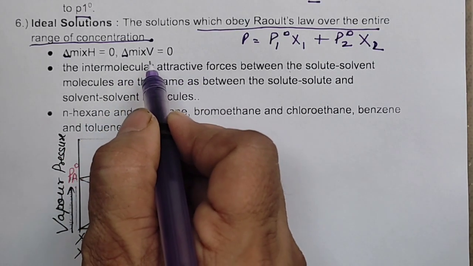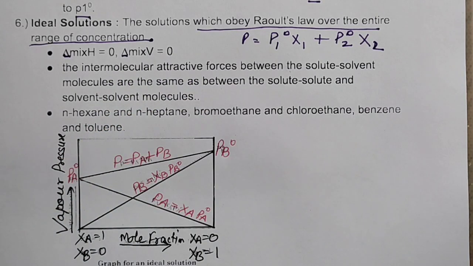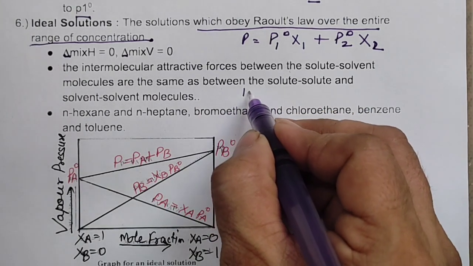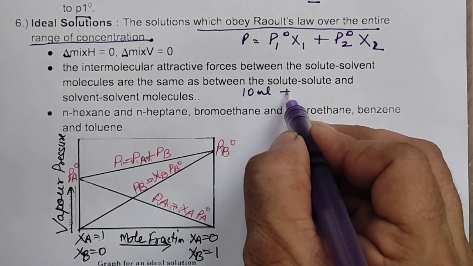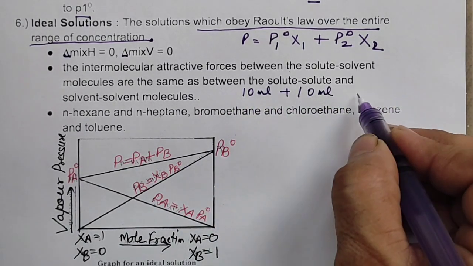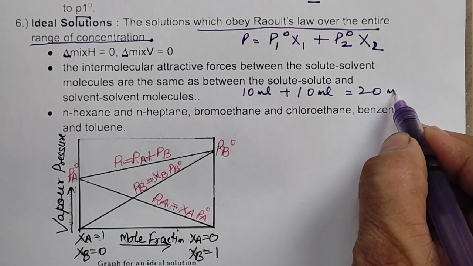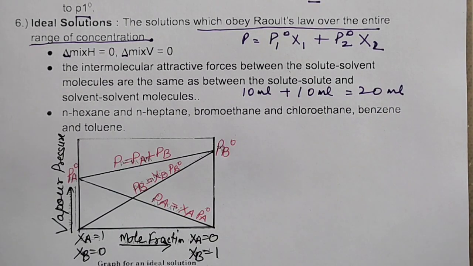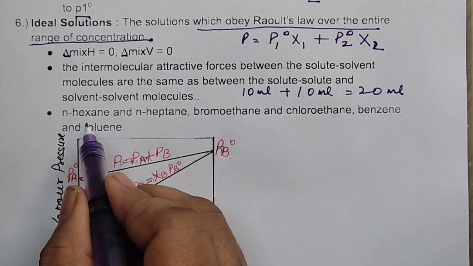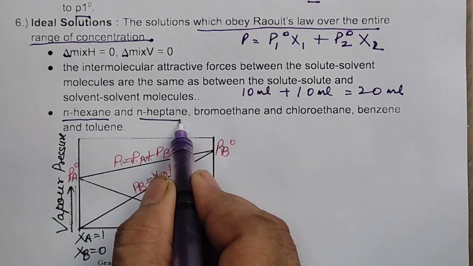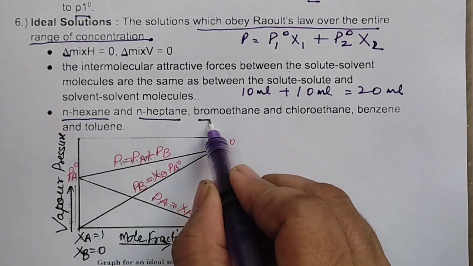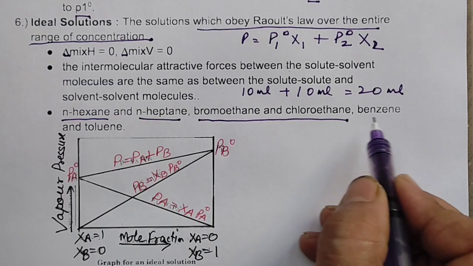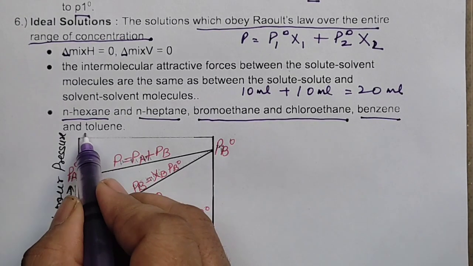And delta V mixing is also 0, because in such cases if I mix 10 ml of the solute with 10 ml of the solvent, the total volume will be 20 ml. The volume will be the sum of the solute and solvent. If it becomes more or less, that is a case of non-ideal solution. Got it? And there are some examples for it. Normal hexane and normal heptane, one example. Second, bromoethane and chloroethane. Third example, benzene and toluene.